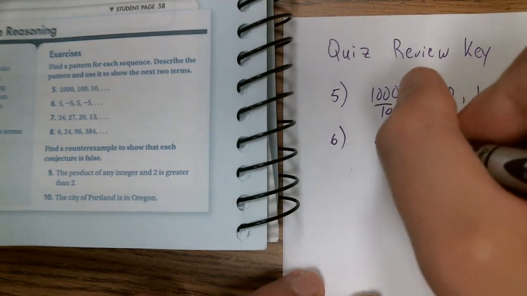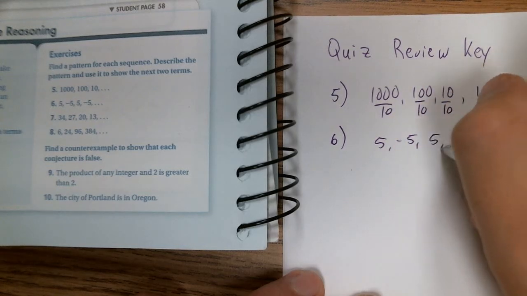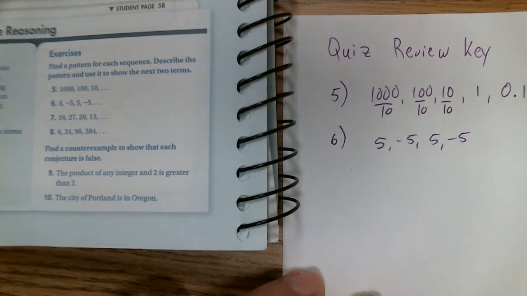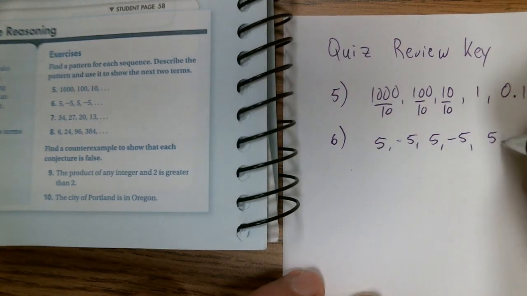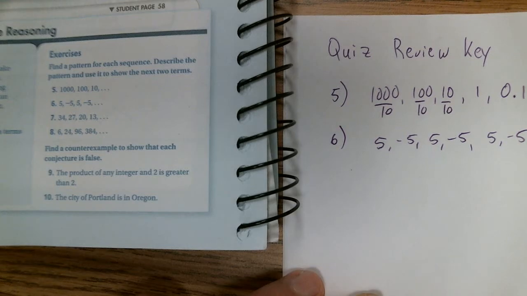Number 6, I have 5, -5, 5, -5. Well, that's pretty easy. I'm just going back and forth between positive and negative. So, of course, the next two terms are going to be 5 and then another -5.